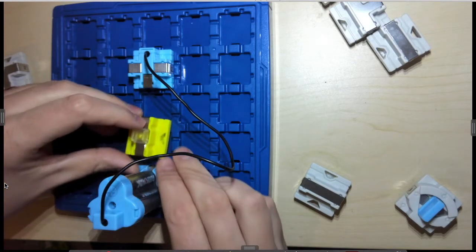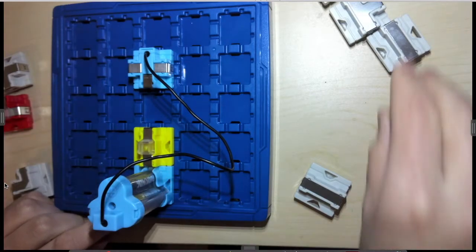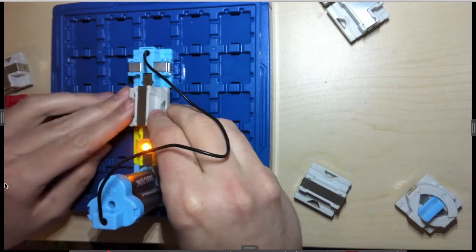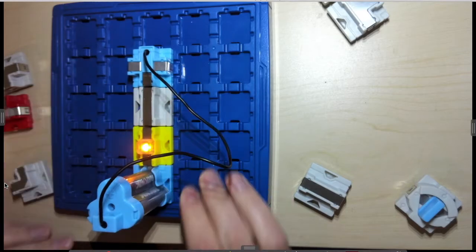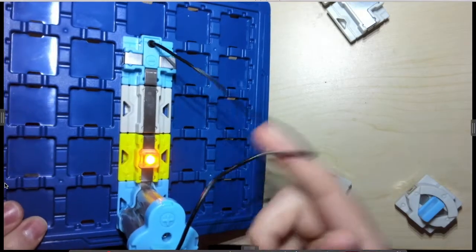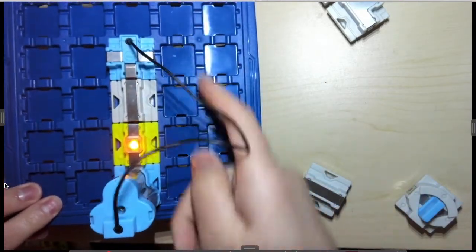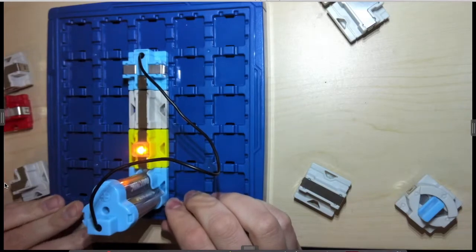So I'm going to show you a simple circuit, positive going towards the negative. And here is one continuous loop. So I have my light bulb that is lit up. You can see that there is a complete flow. There's a complete circle. So that's all well and good.